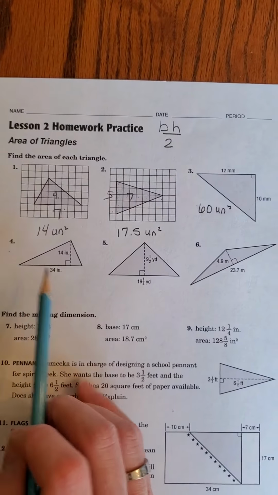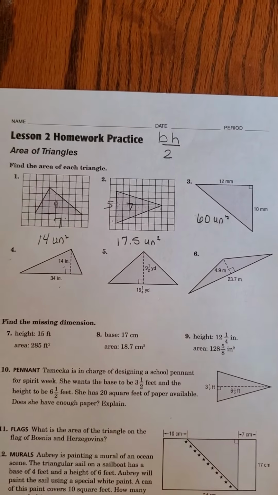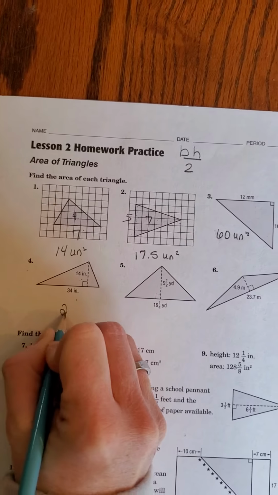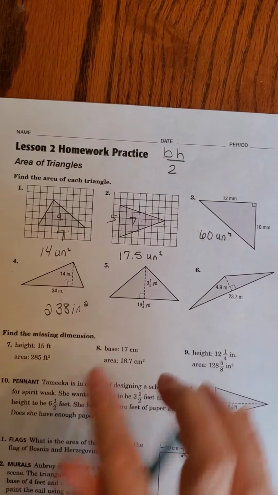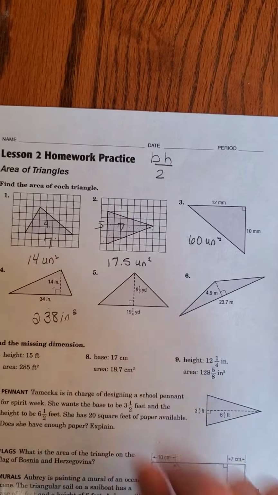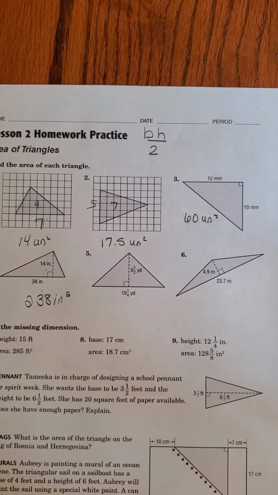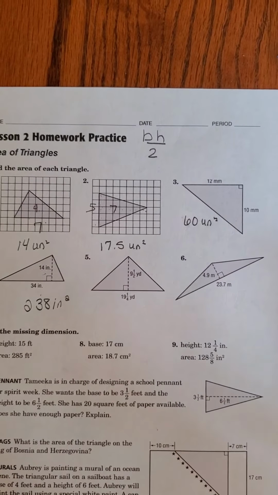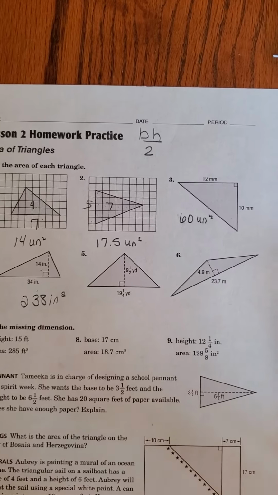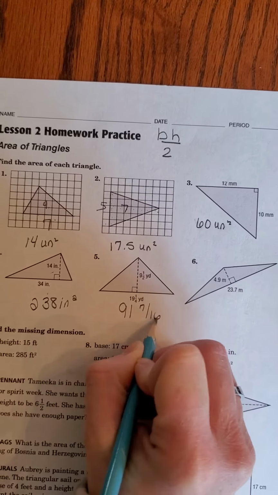So if we look at this one, 34 times 14 divided by 2, you should get 238 inches squared. This one, you're going to use fractions again in that calculator. So we have 9.5 times 19 1/4. Triangle, we're going to divide by 2, and we are going to get 91 7/16.